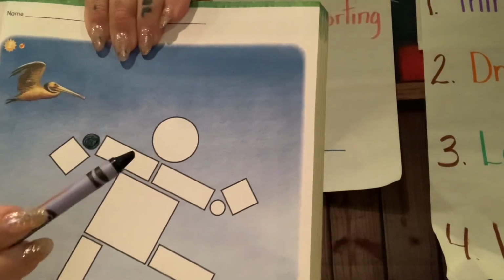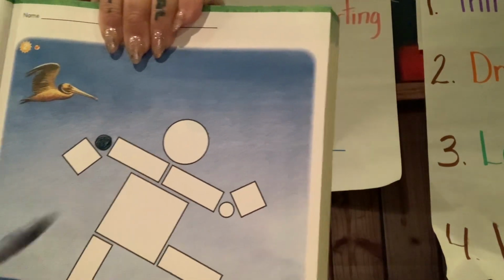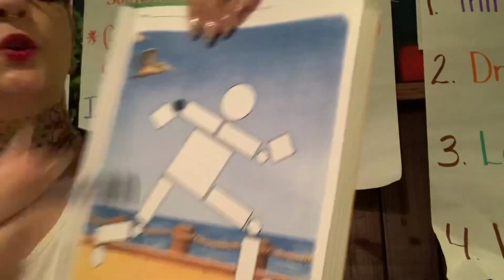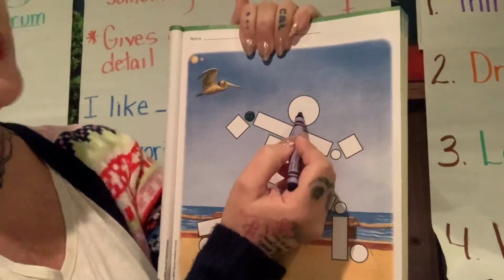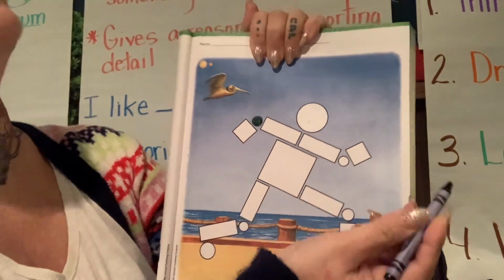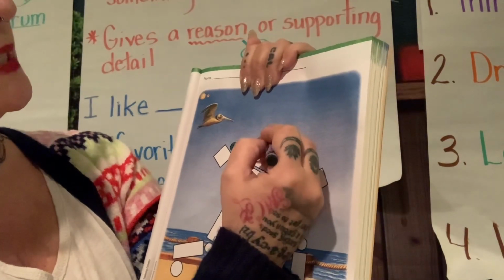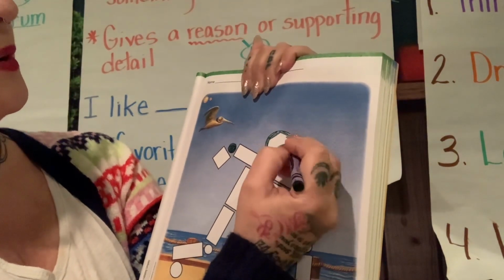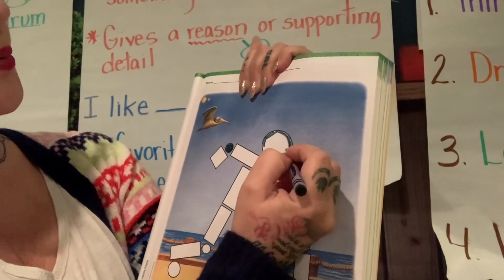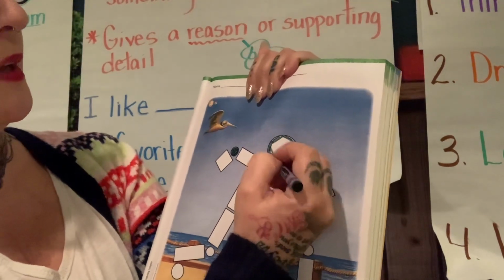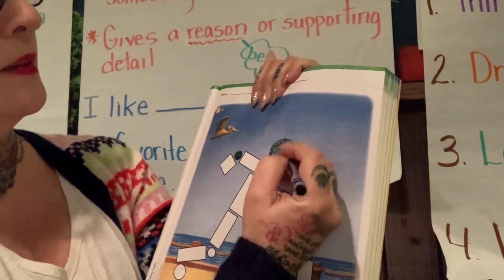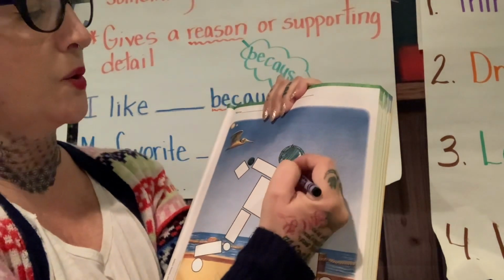Okay, is this a circle? No, so you would not color this. But what about this right here? Yes, so you would take your crayon or your marker. A marker might go through the page though. And you can color in that circle.